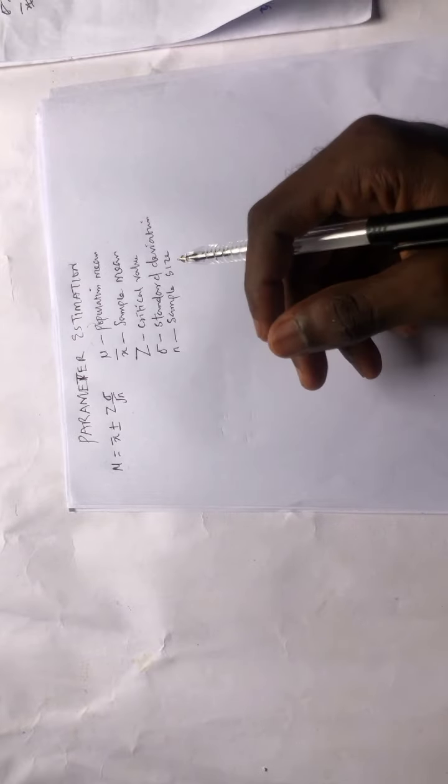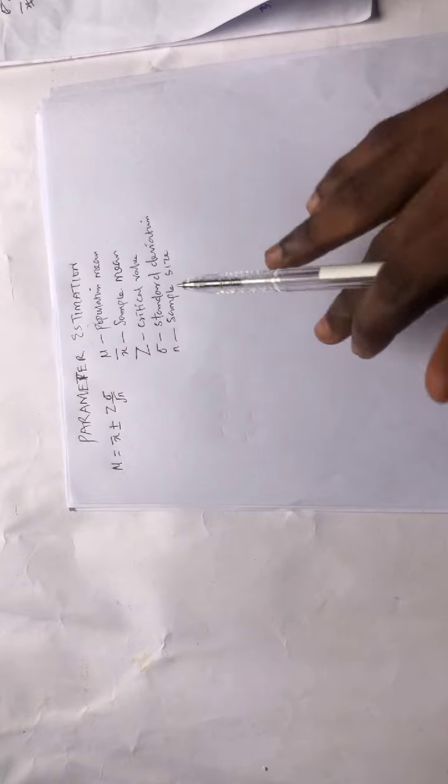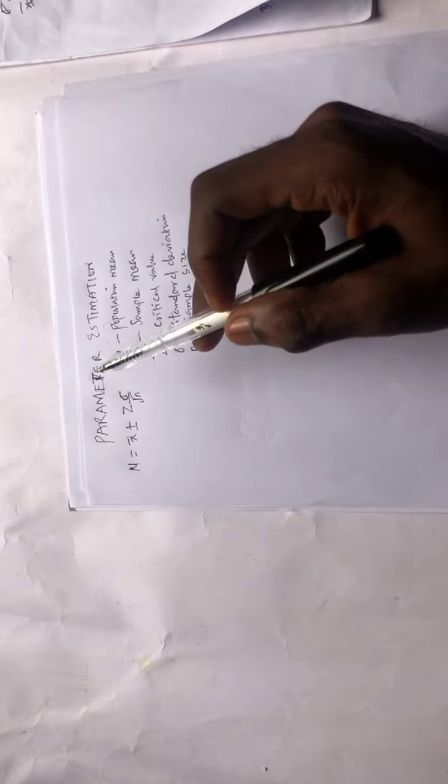Now, in parameter estimation, the confidence level is determined by 1 minus alpha times 100%. But before we deal with the confidence level, let's look at the formula for the parameter estimation.